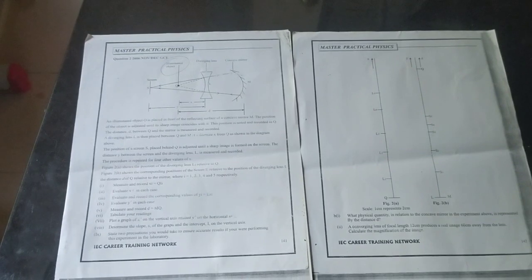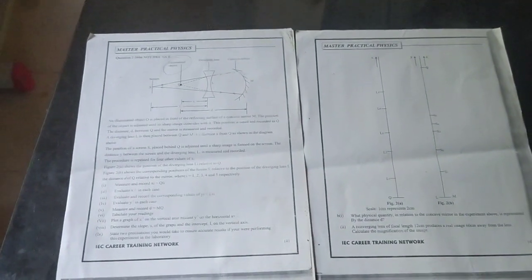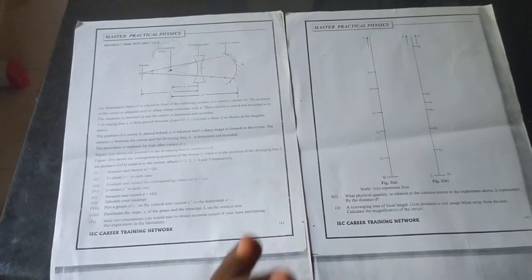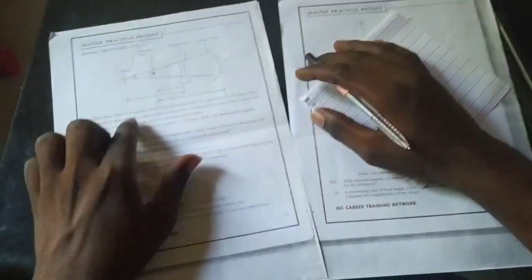So let's go back to the question. We already have the overview of the question now. We have understood that what we are to measure is X and Y. So let's now read the question so that we are going to know what will be on our table. So let's go back there now.